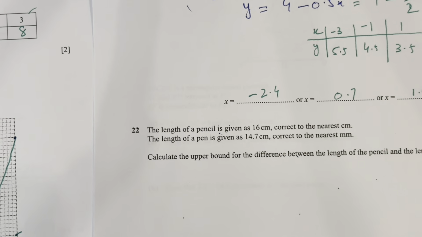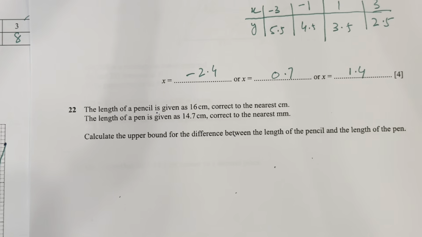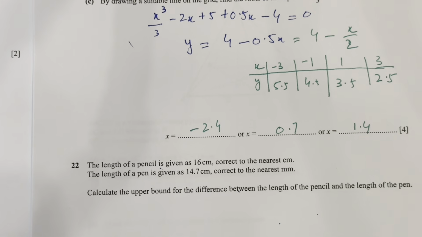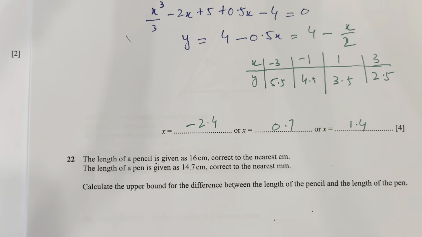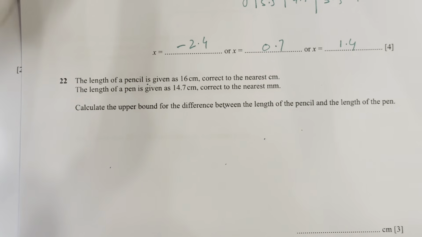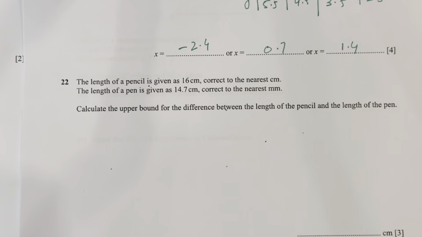Question number 22 is that the length of the pencil is given as 16 centimeter, correct to the nearest centimeter. The length of the pen is given as 14.7, correct to the nearest millimeter. Calculate the upper bound for the difference between the length of the pencil and the length of the pen.